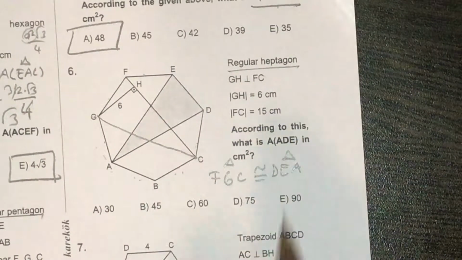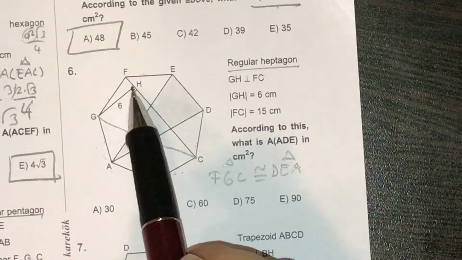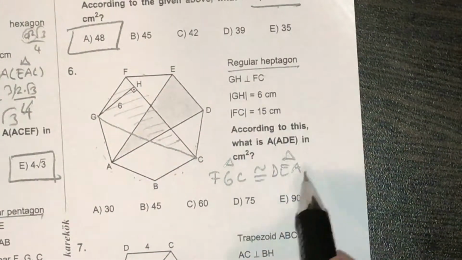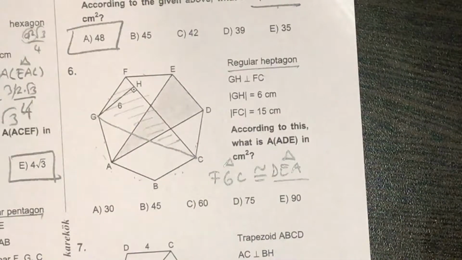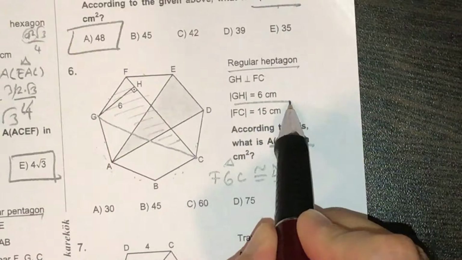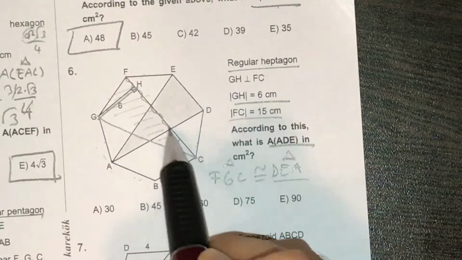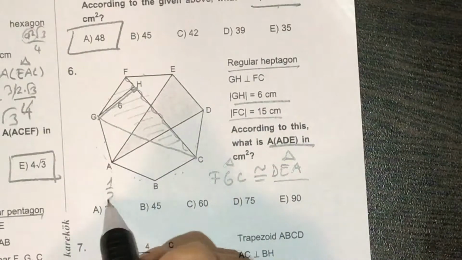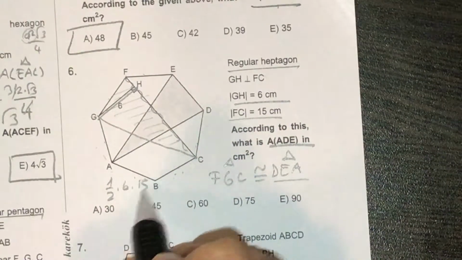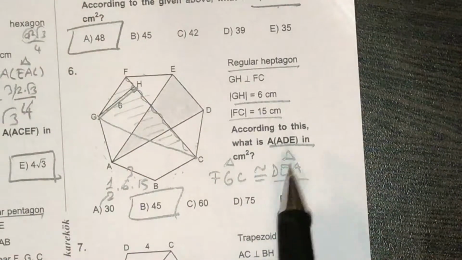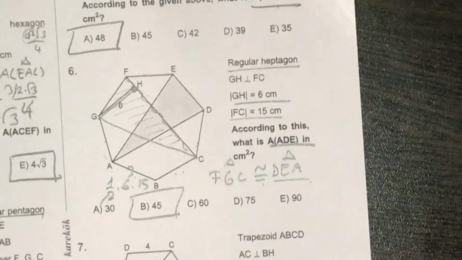So therefore, if I can find the area of this triangle, then I would have found the area of the triangle asked in the question. And look at here. Height is given, which is 6, and FC is given, which is 15. So therefore, it is 1/2 times 6 times 15, which is 45. Therefore, it's the answer, because remember, they are congruent.